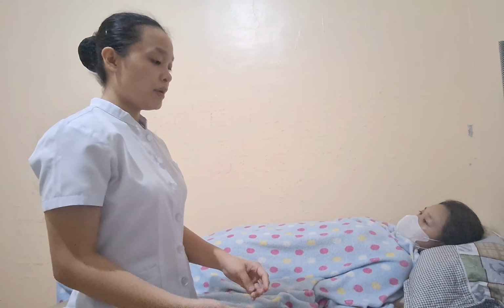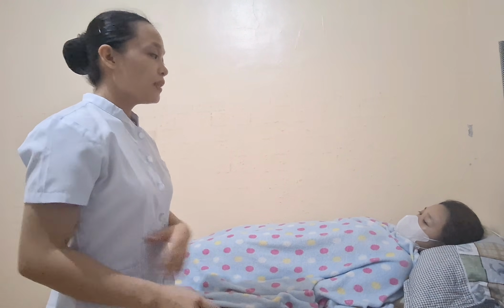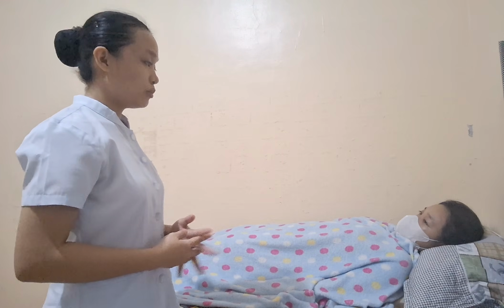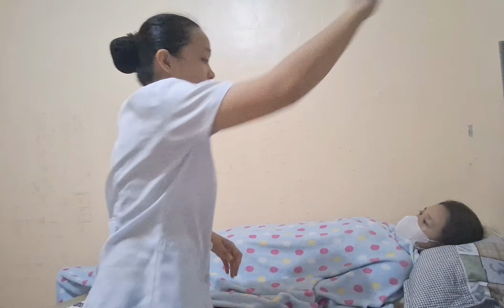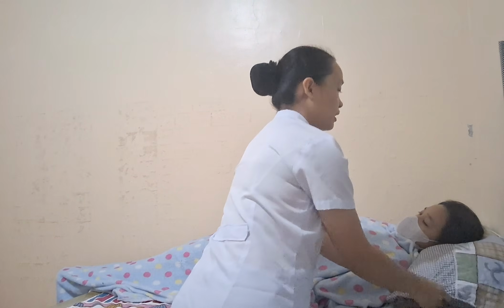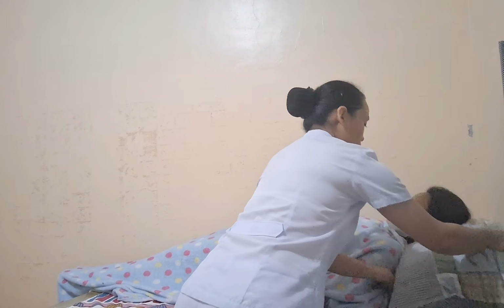Alright, now I will prepare the materials and the equipment to save time and energy. Today I will be demonstrating both hot and cold compresses. You will feel warm or cold during the procedure. Please inform me immediately if you experience any severe pain, discomfort, numbness, or burning. Is that alright with you? Alright. Now I will close the curtains around your bed for your privacy, and I will assist you in a comfortable position.